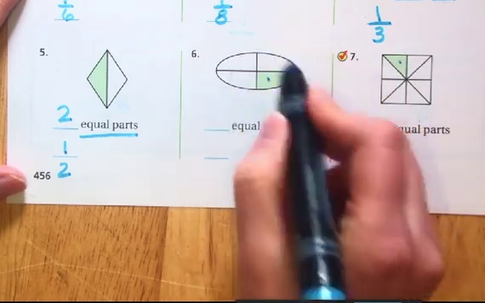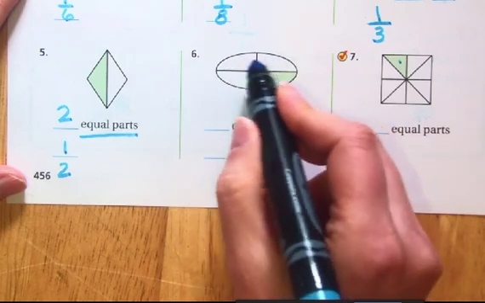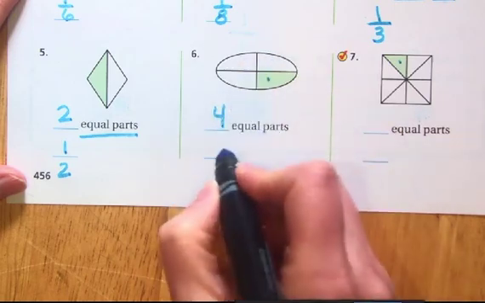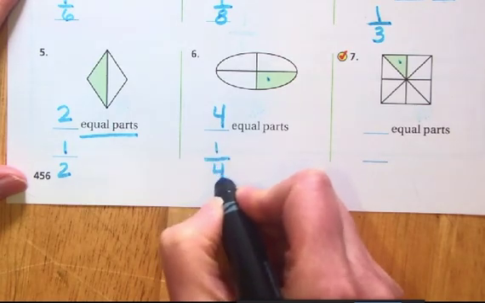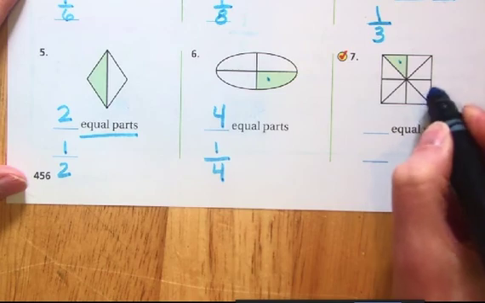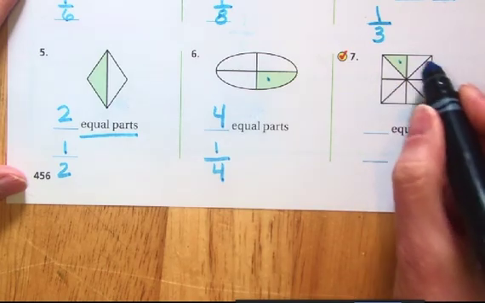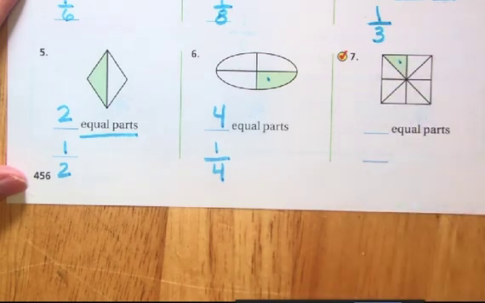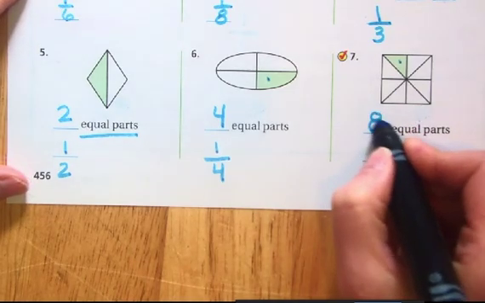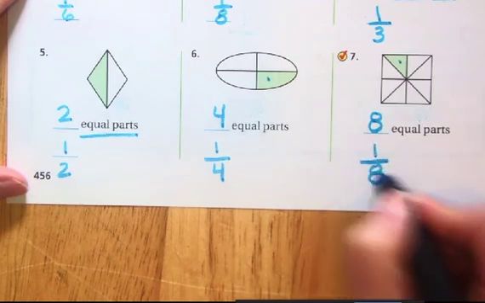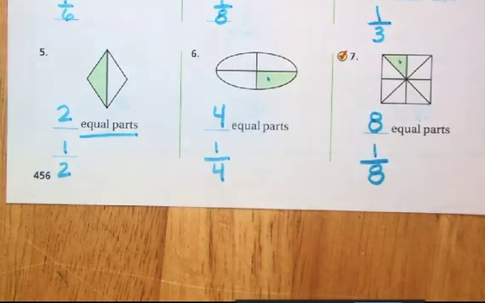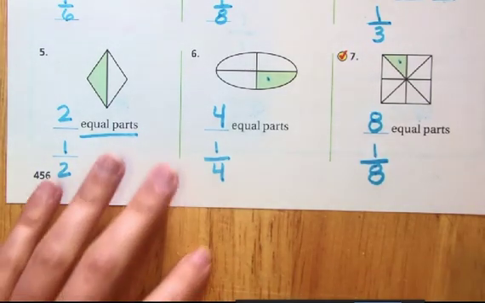How many equal parts? Everybody, what do I have? 4. 4 equal parts. What's the fraction? 1 over 4. All right, take a moment to really count this. How many parts does number 7 have? 8. It has 8. What is the fraction? 1 over 8. Is this making a little bit more sense now? Yes. Okay, let's look at these.